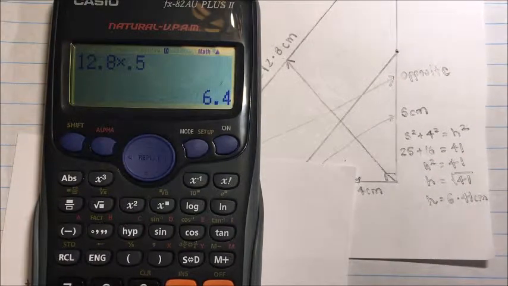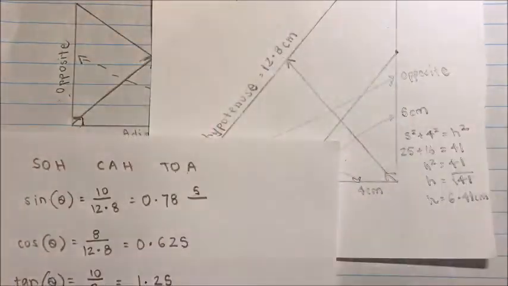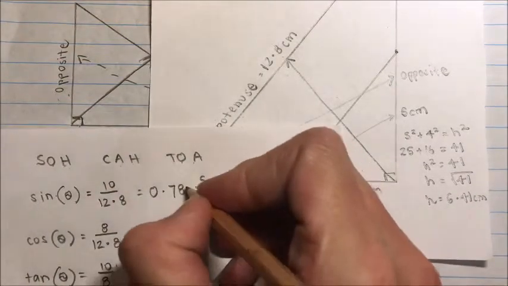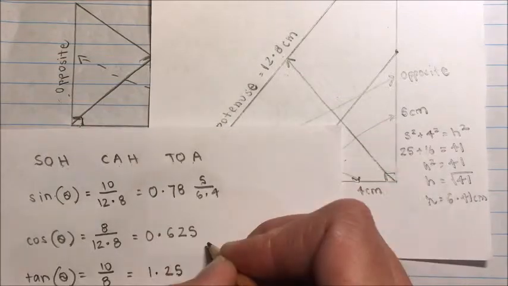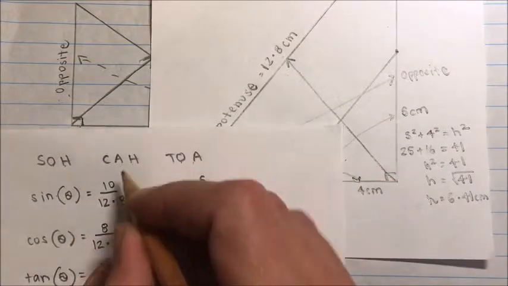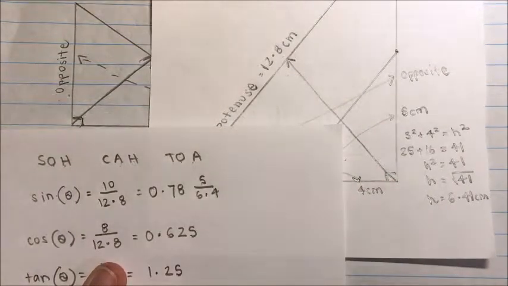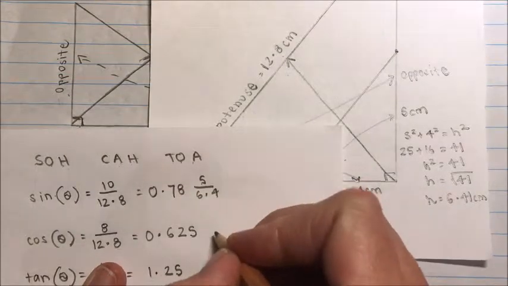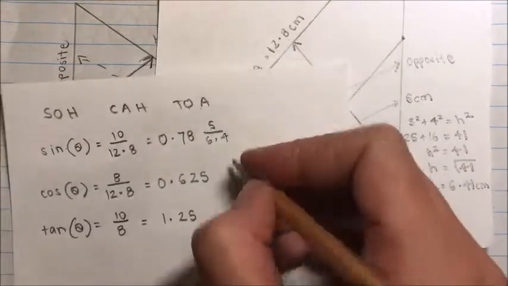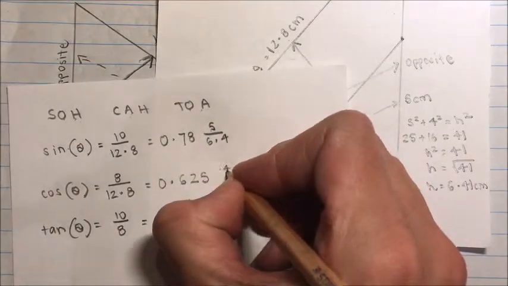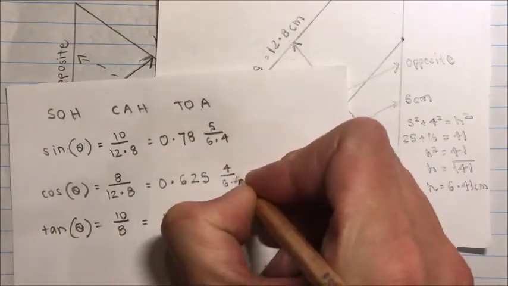That's a pretty good scale. My scale factor is obviously working. These triangles are definitely similar figures. So I'll make it 5 over 6.4, which means the cosine, the adjacent over the hypotenuse, this time is going to be 4 over 6.4.